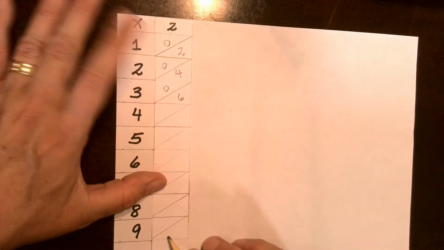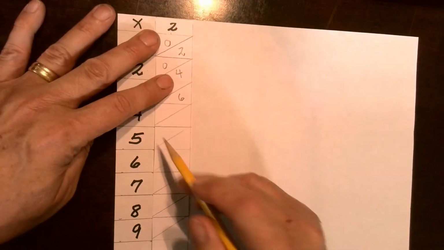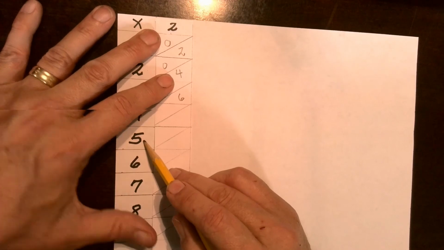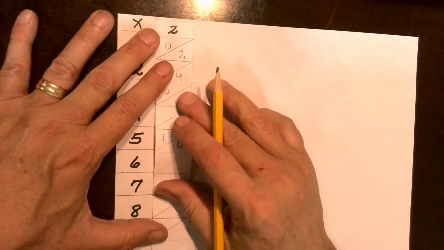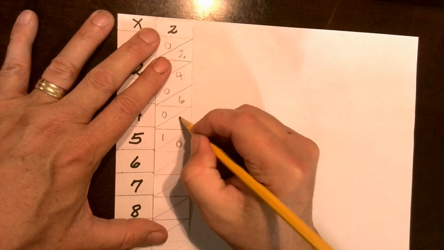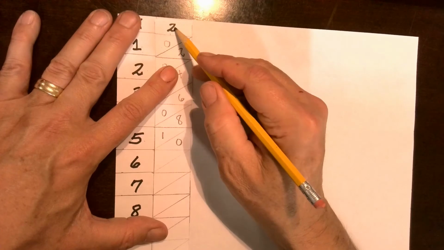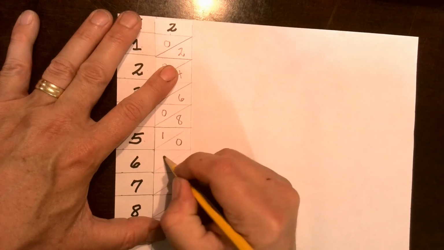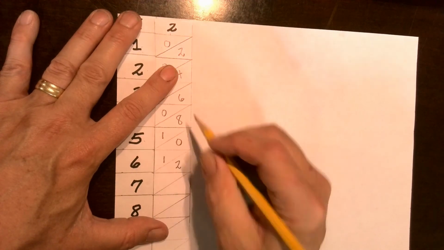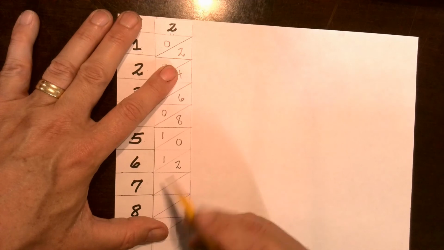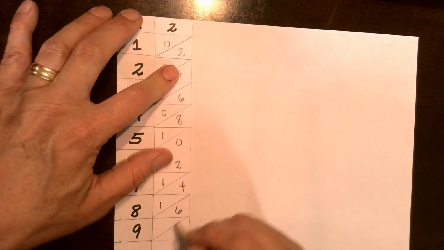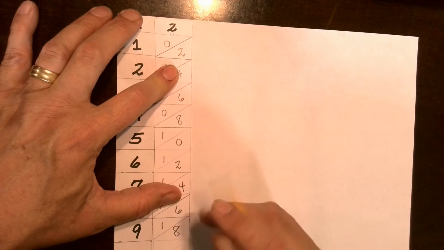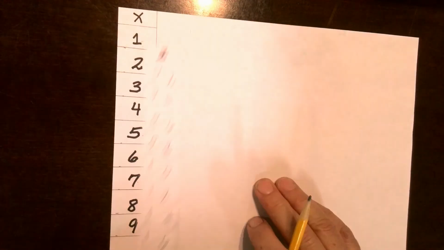And on down the line till you have 2 times 5, which is 10, so that's going to be 1, 0. 2 times 4 is 8. 2 times 6 is 12, so 1, 2. 2 times 7 is 14, 1, 4. All the way to 18, just like that. And now you're through with number 2.